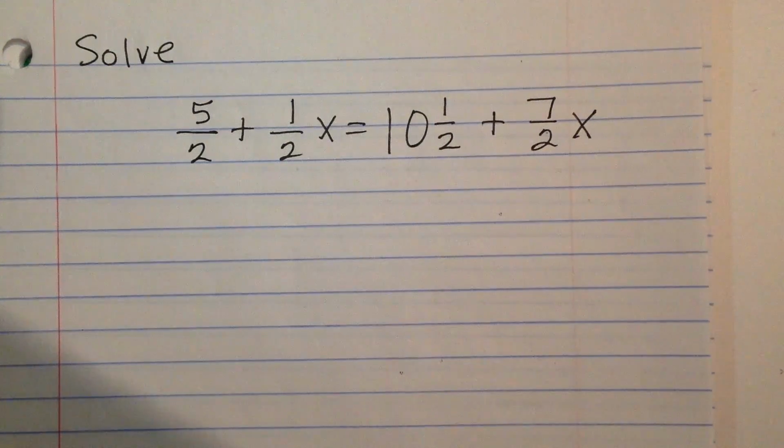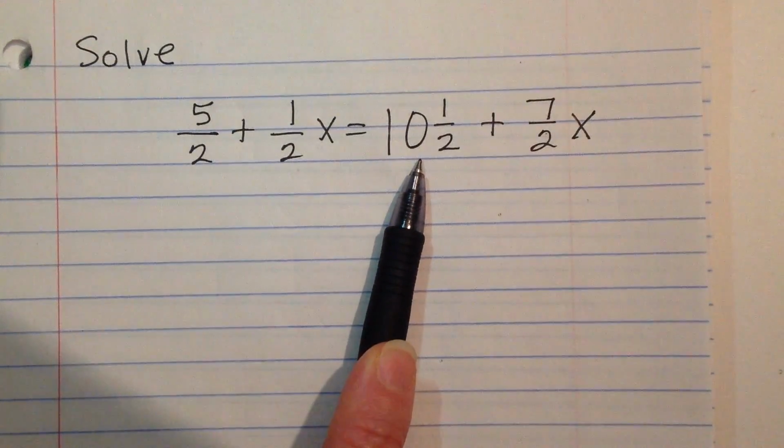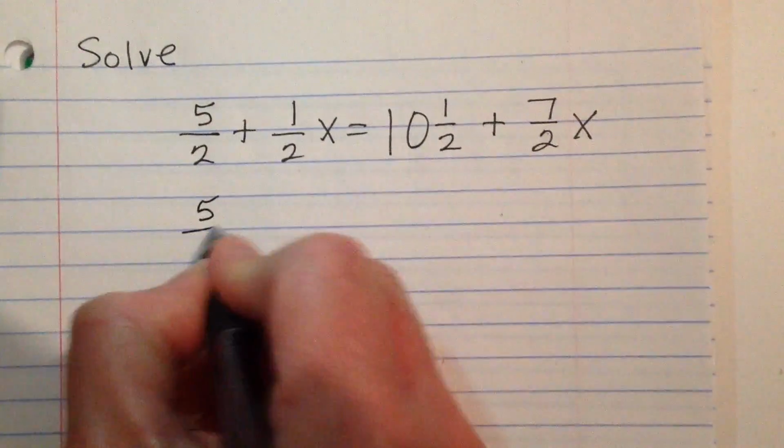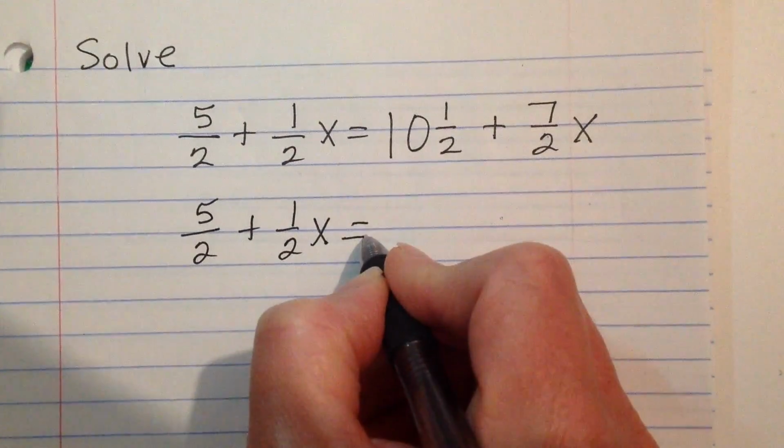Let's look at this problem. This problem contains fractions. So I am going to work this problem by eliminating the fractions when I multiply each term through by a common denominator. The first step that I'm going to take is I'm going to convert this mixed number to an improper fraction. I have 5/2 plus 1/2 x equals 2.